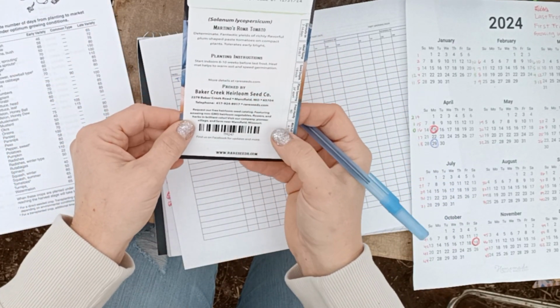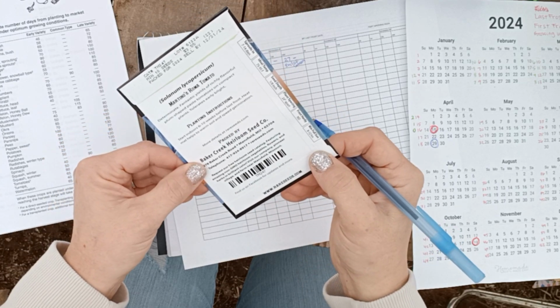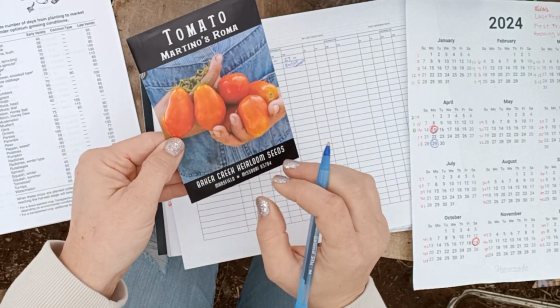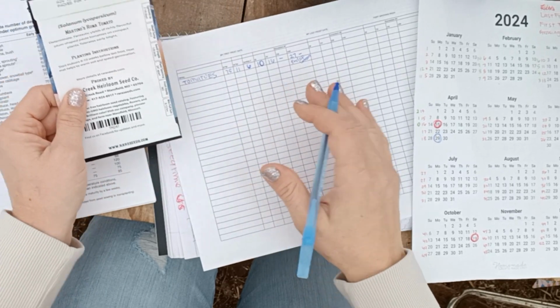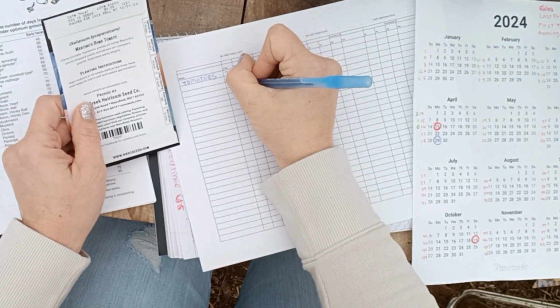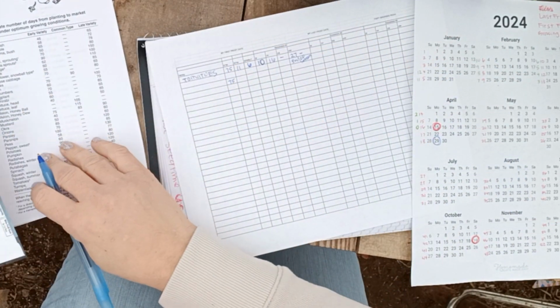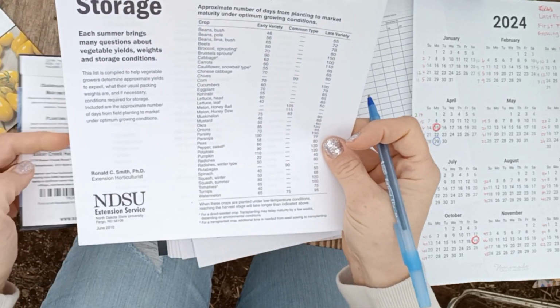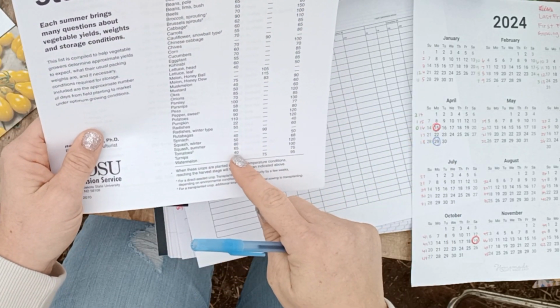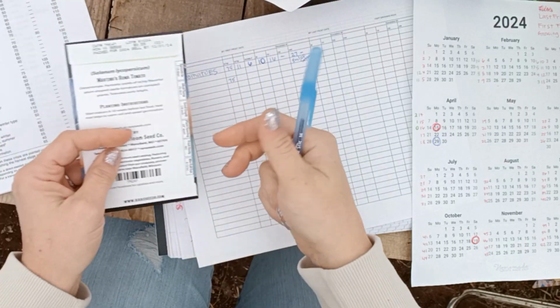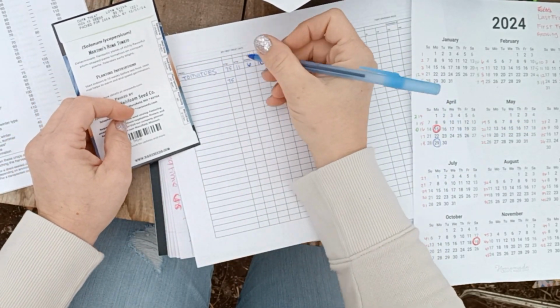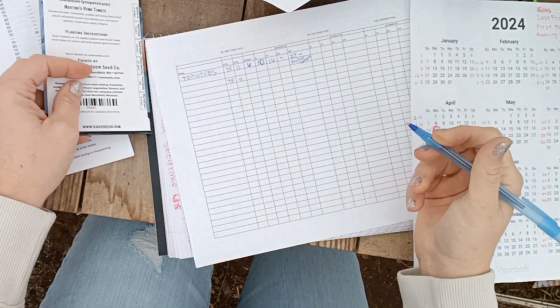See, look, this one doesn't have a days to maturity. That is so annoying, but generally they are 75 days. We will reference this one here. It says tomatoes is anywhere from 65 to 100, but 75 days is the standard, which is also 11 weeks to maturity.